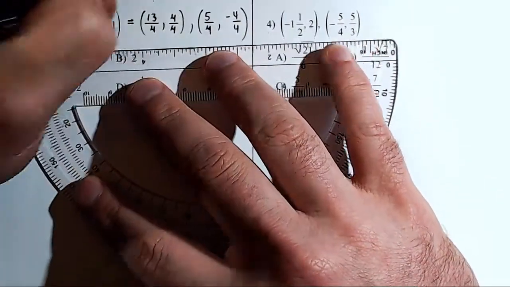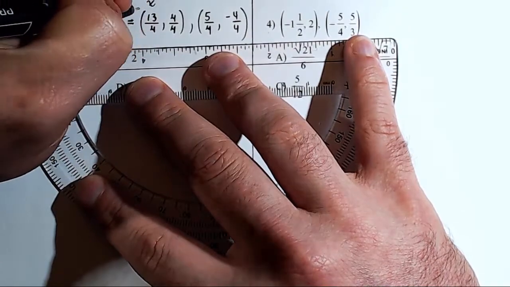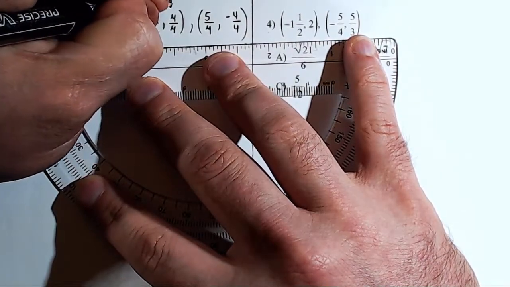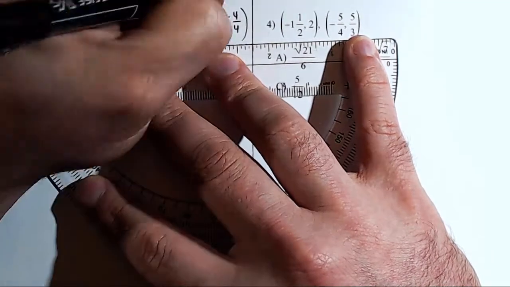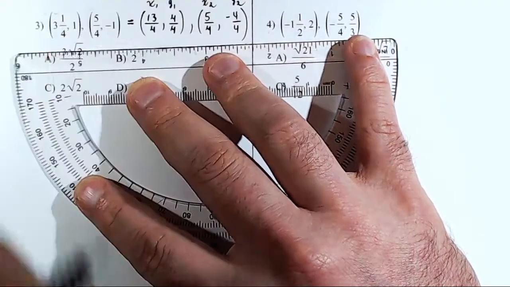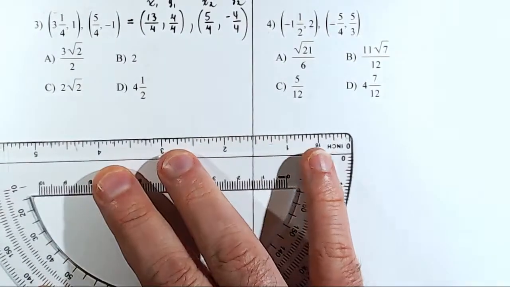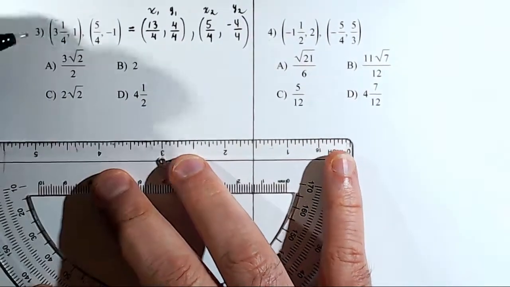All right, and let's label the points: X1, Y1, X2, Y2. Now we'll go into our distance formula and plug these values in.